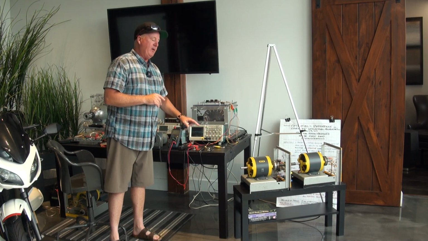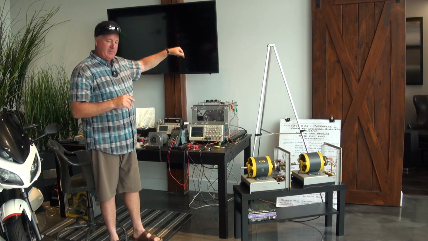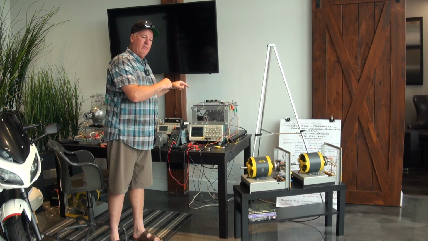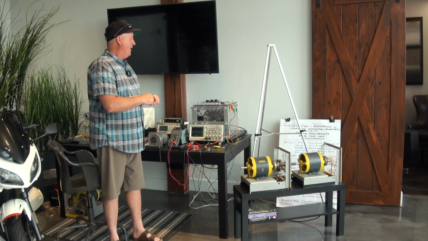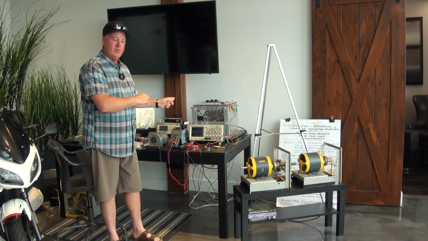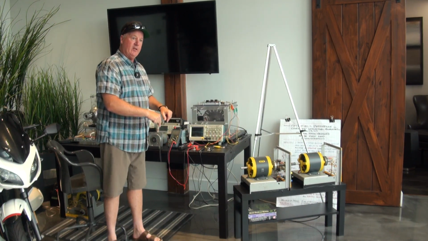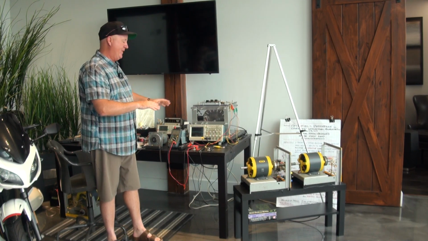When we light this light bulb, the speed of the system is going to go down. The created electromagnetic field energy around the conventional coil is going to perform negative work. It's going to decelerate, it's going to reduce the kinetic energy of the system.